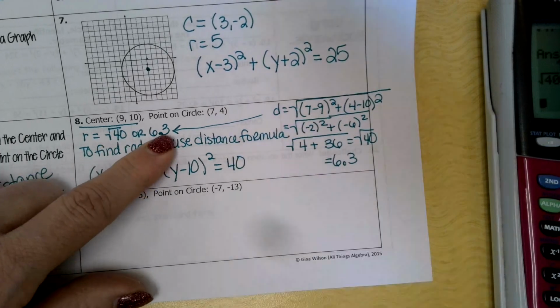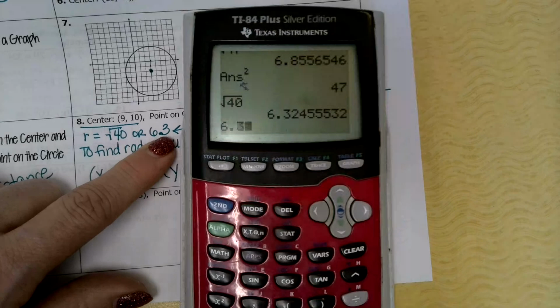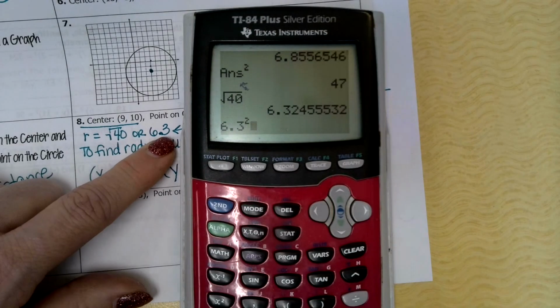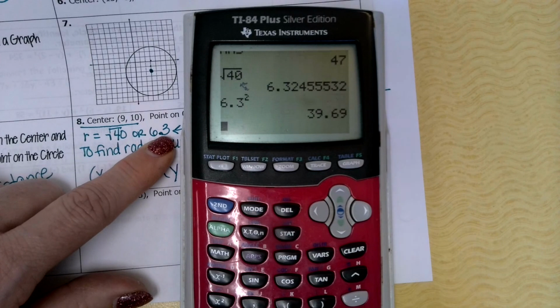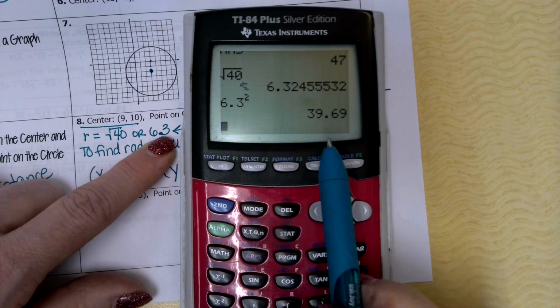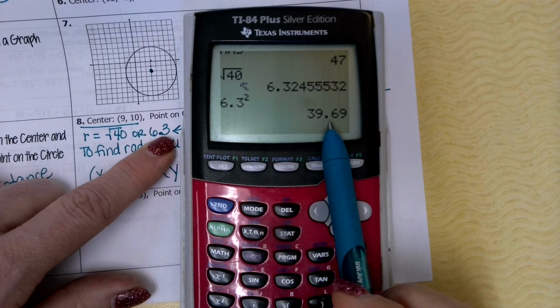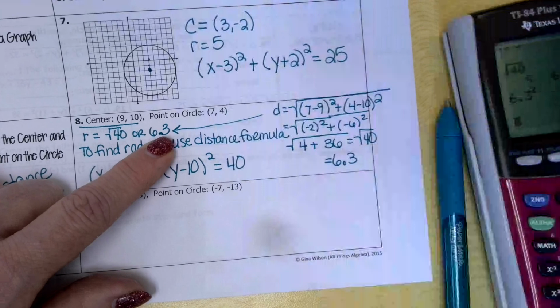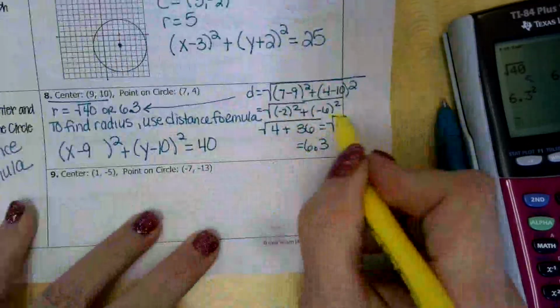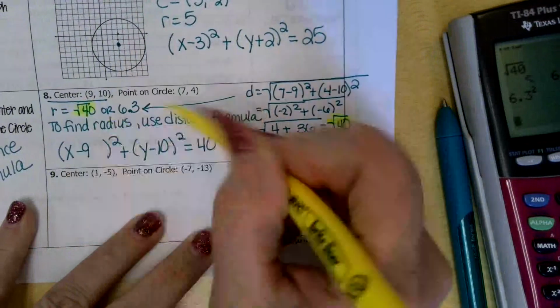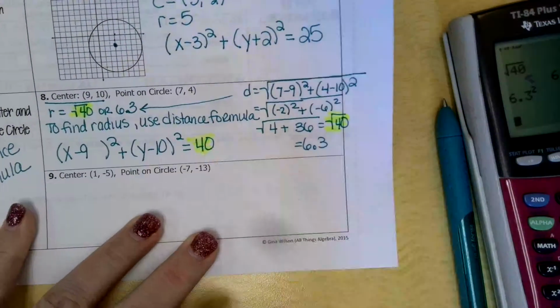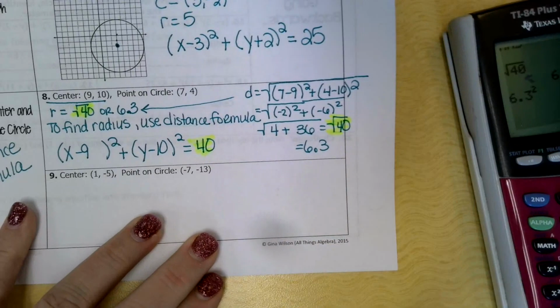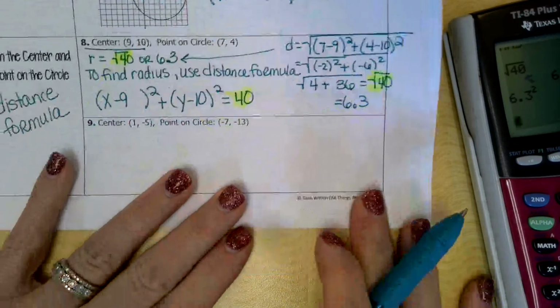If I use this, okay, square the radius squared, it gives me close to 40, and I would still count that as correct. My preference, that's why I have my highlighter, sorry, my preference is to leave it like this. But again, I will still count it correct if you do it the other way.